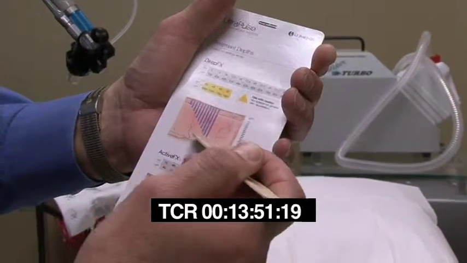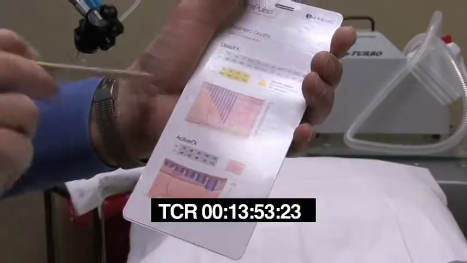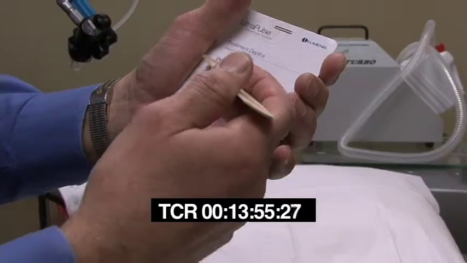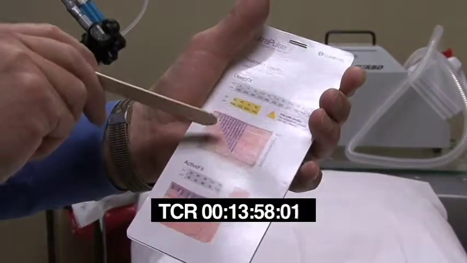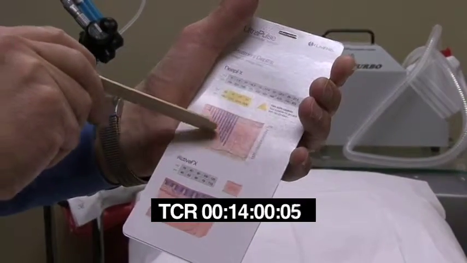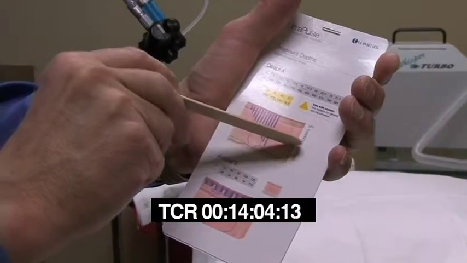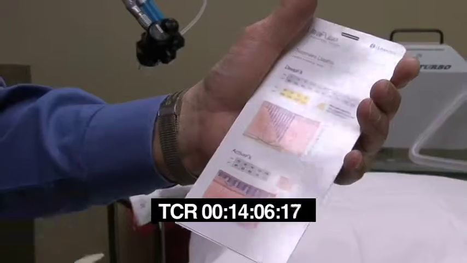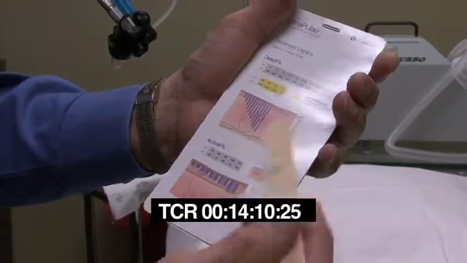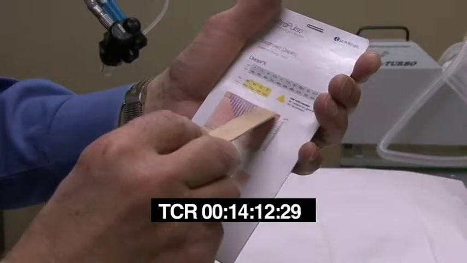We don't want to penetrate that deep because we can promote scarring. What we want to do is set the deep FX settings so that we penetrate to about this layer here. So this allows us to get beneath most of the scar areas and beneath most of the deep wrinkles. We follow the deep FX with the active FX. The active FX, this is a blow-up of this portion of the skin.